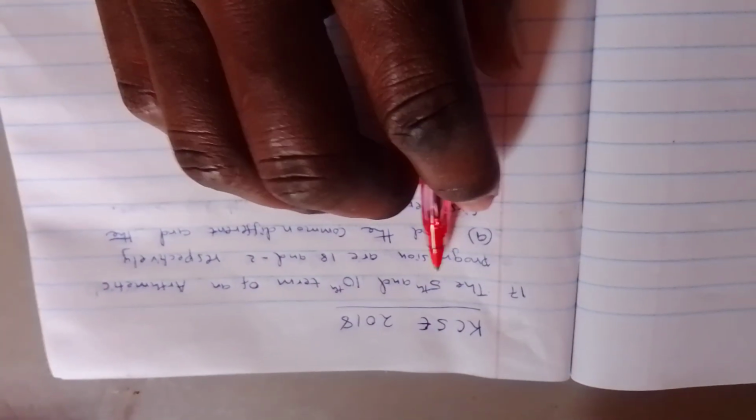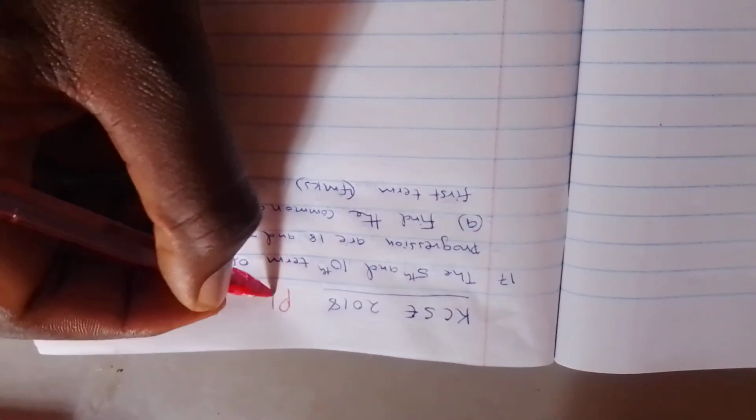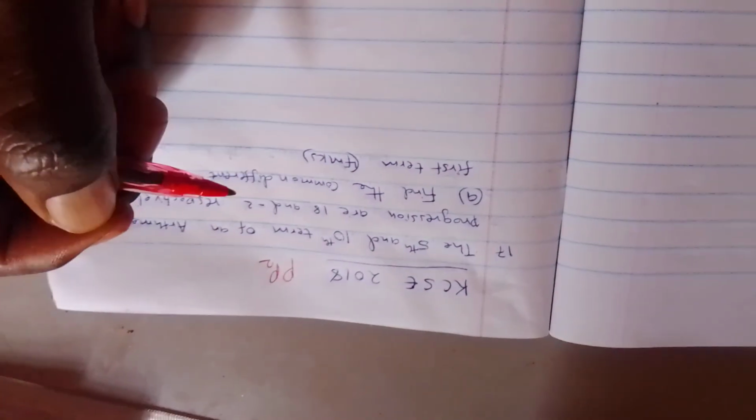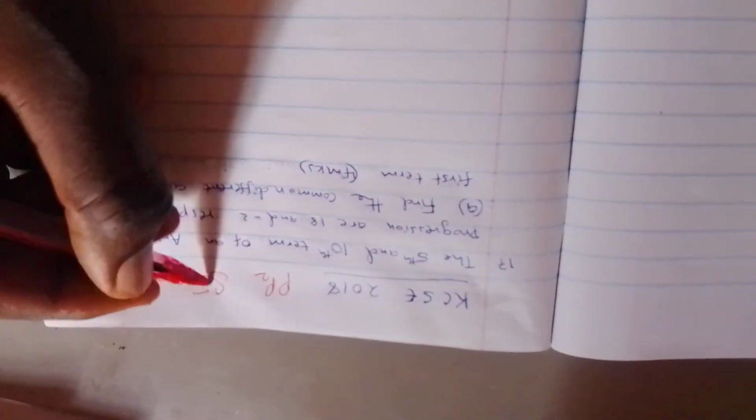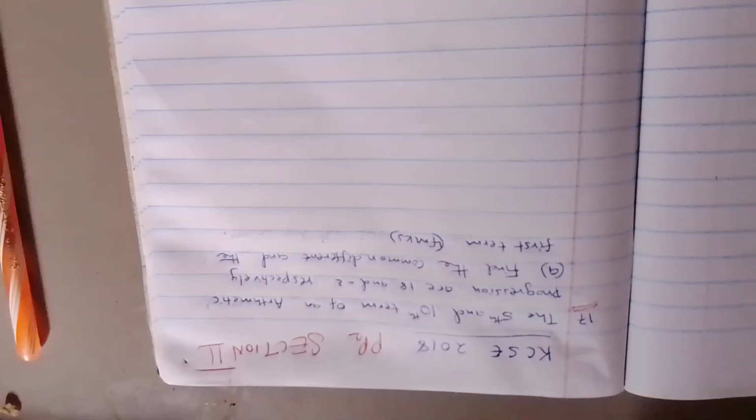Here is a KCSE question. It is Paper 2, KCSE 2018, Paper 2, Section 2. Questions ready, so let's continue.